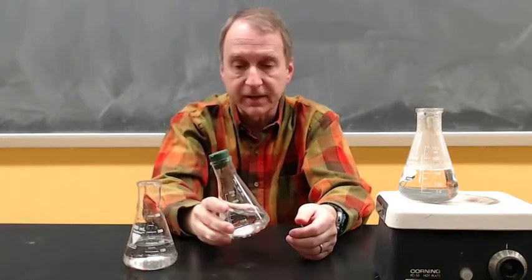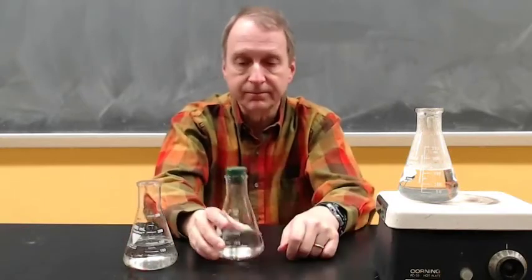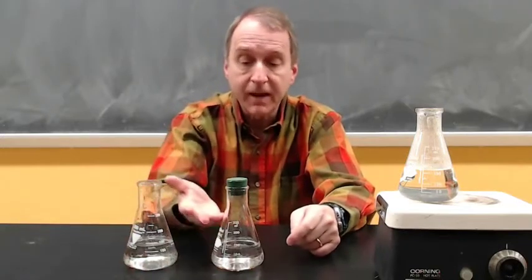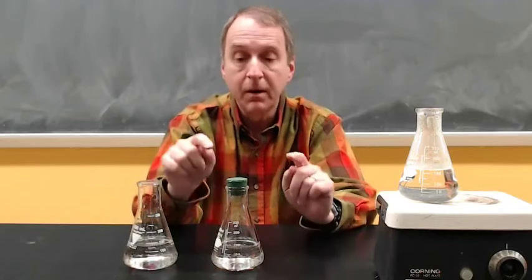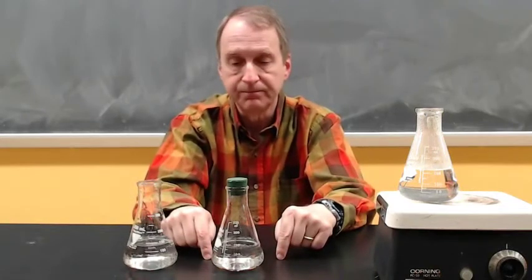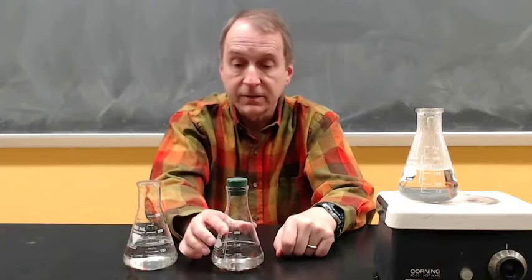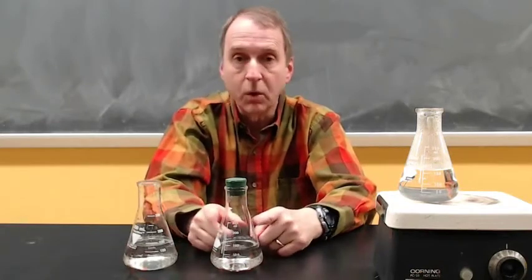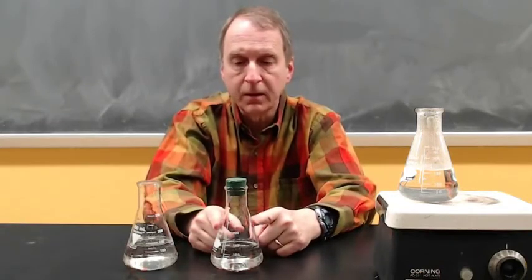What about the second flask? It's got a stopper in it. We let it sit, will all the water go away? Well, no. But is that because there's no evaporation? Incorrect. Molecules are evaporating, but at the same time, water vapor molecules are condensing back into the liquid. The air inside here would be essentially 100% humidity.